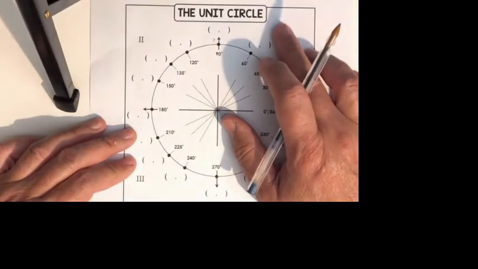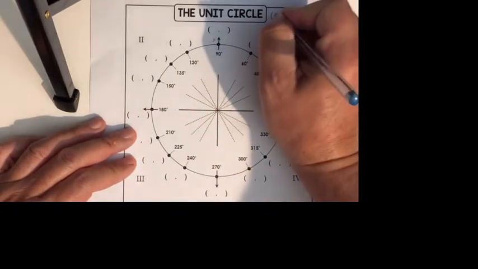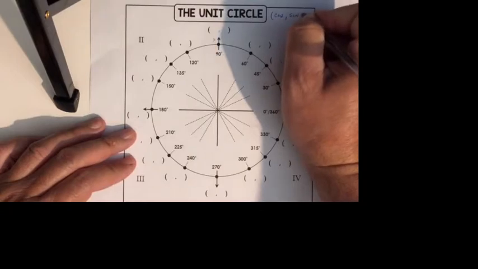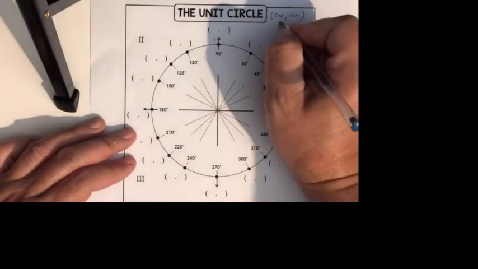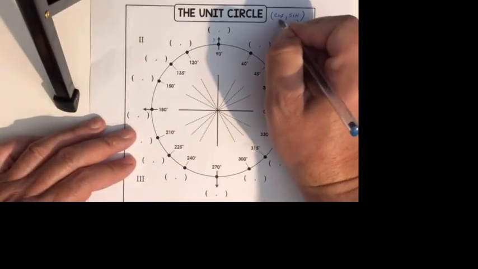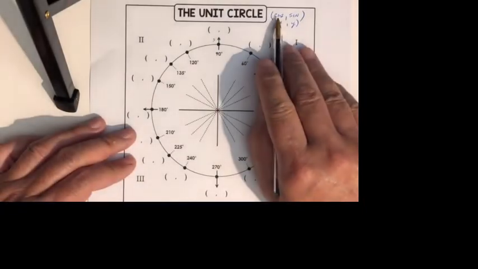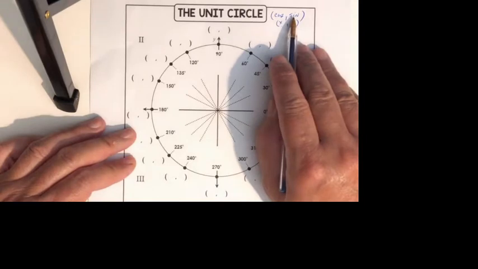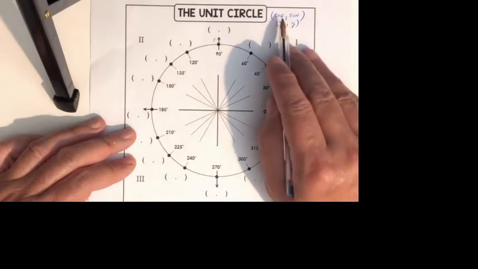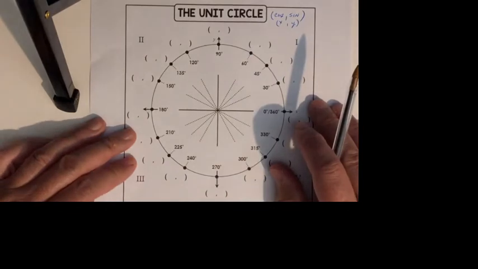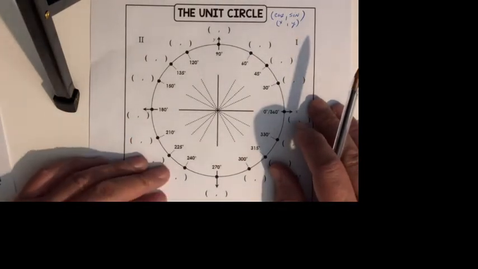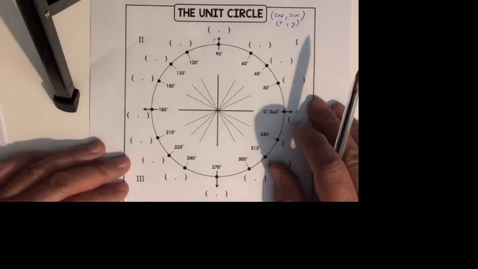First of all, on this corner here, put down cosine and then sine, which we just determined because that is x and that is y, right? So every point is going to be, the first is cosine, the second is sine, and then of course the tangent, you just put the sine over the cosine. But we're not going to do the tangent at the present. We're going to do sine and cosine right now.